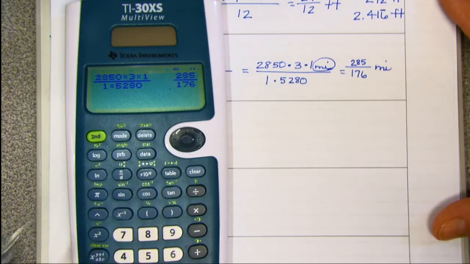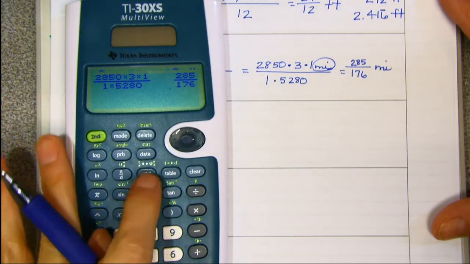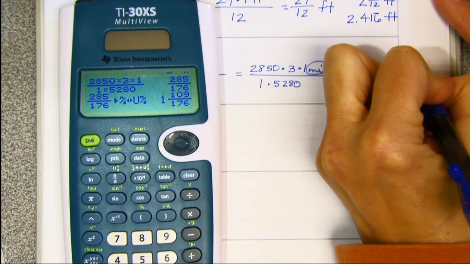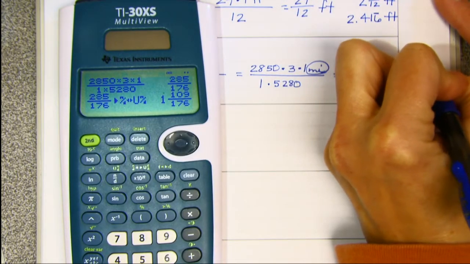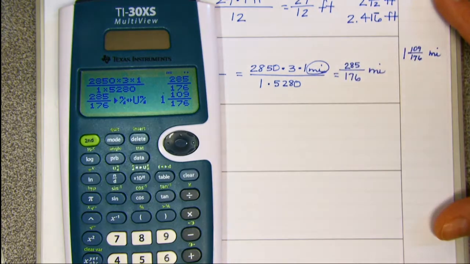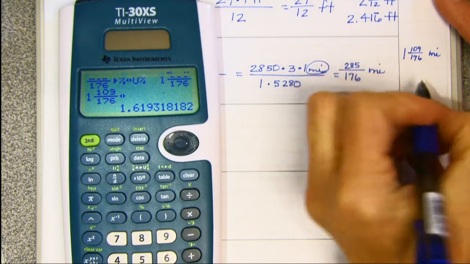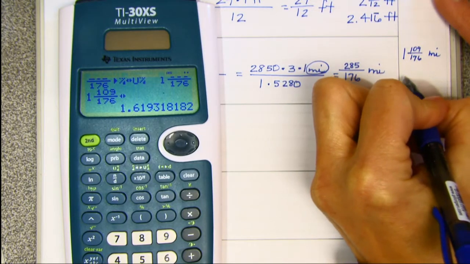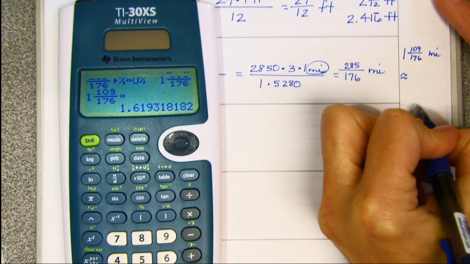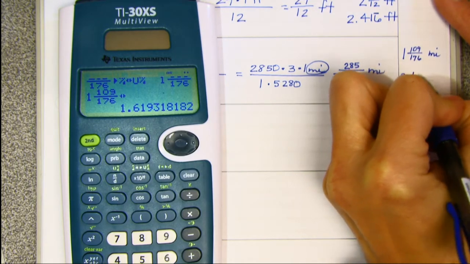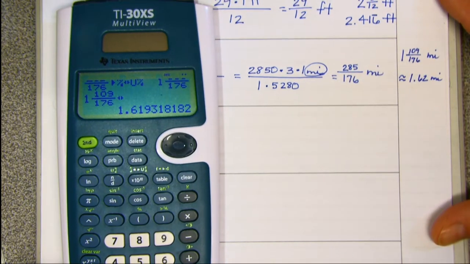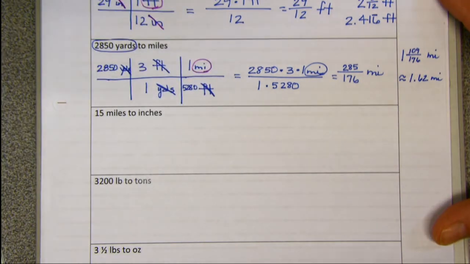Now that's the improper. Its equivalent mixed is 1 and 109 over 176 miles. And then that fraction would be, I'm sorry, not fraction, but decimal. Now this is approximate, so that's what the squiggly equals line, 1.62 miles. Again, pay attention to WebAssign, which way they want the answer.